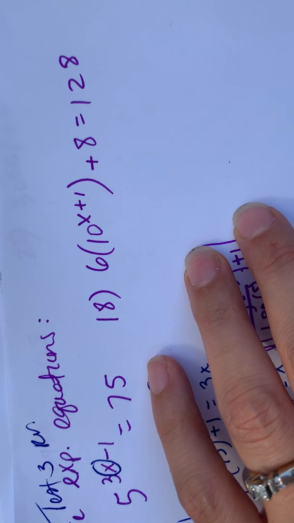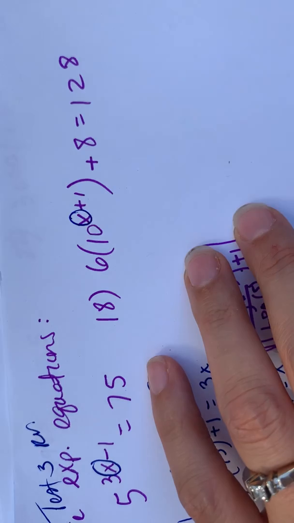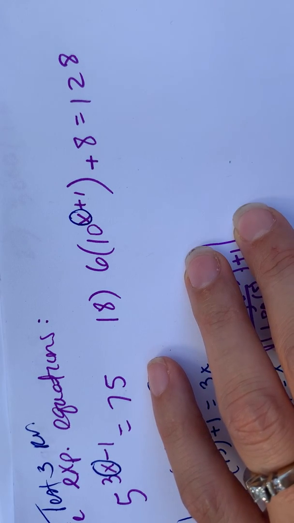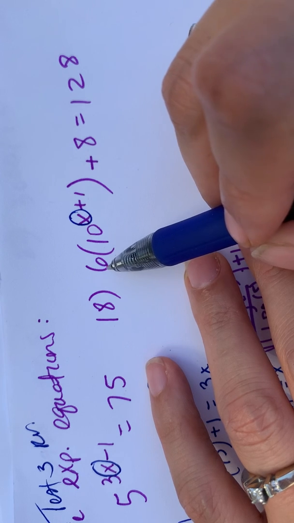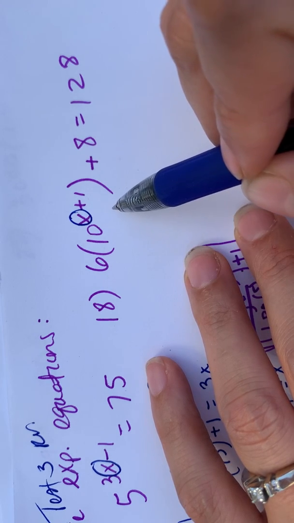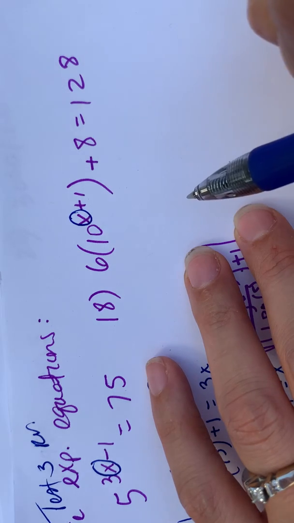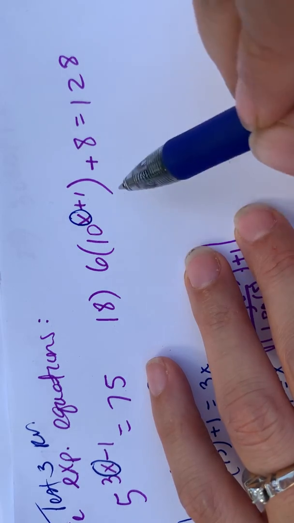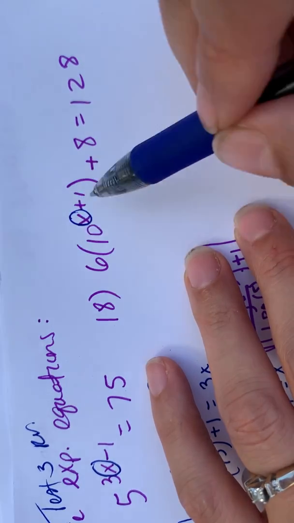So in this video, let's talk about number 18 on test 3 review under exponential equations. This one, I know it's exponential because, again, my variable is trapped in the exponent, but there is so much other stuff going on here. Notice we have a multiplier of 6 on the outside of these parentheses, and we have a plus 8, and then of course it's equal to 128. This is what's making it more complicated and a little bit more intimidating.